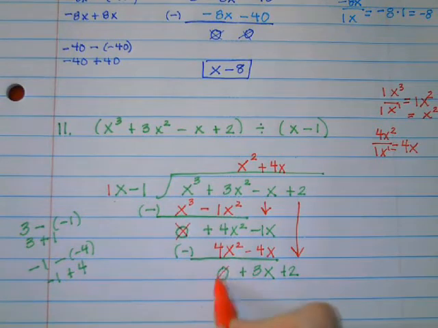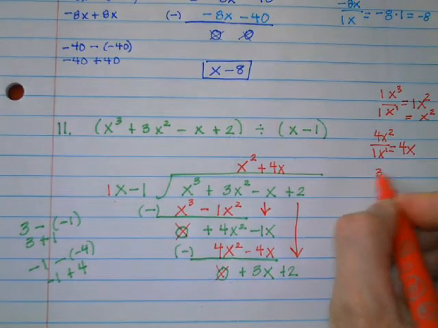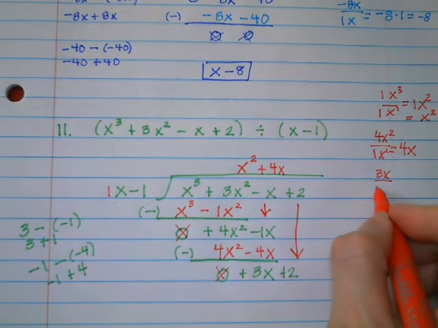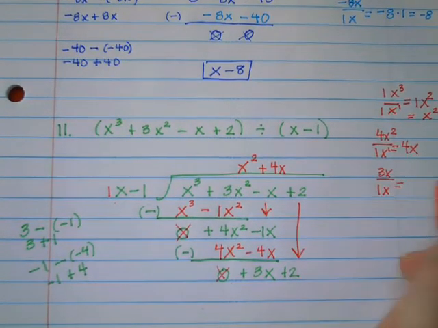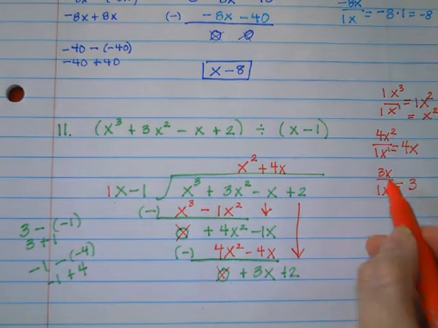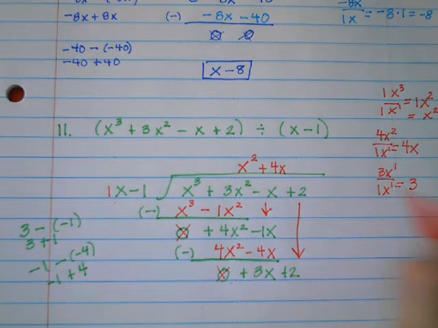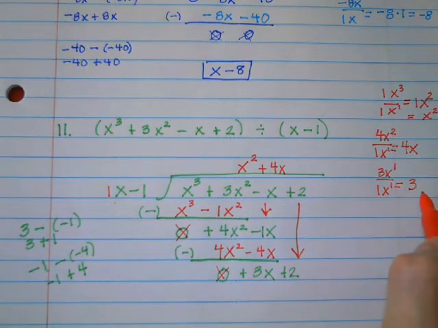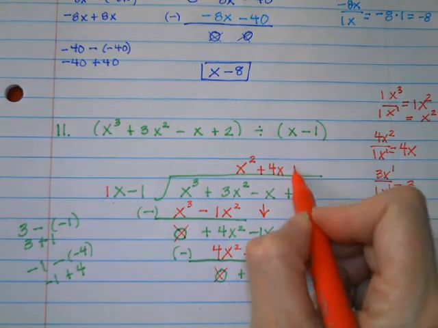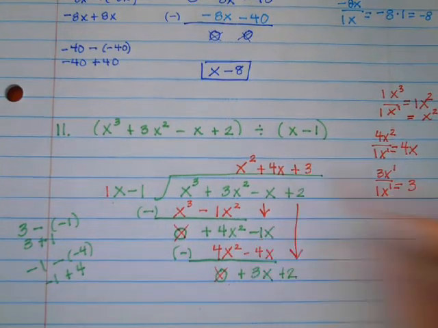We don't need this 0. So we'll take the first term in the dividend, which is 3x. And we'll divide it by the first term in the divisor, which is a positive 1x. 3 divided by 1 is 3. And then we have x to the first divided by x to the first is x to the 0, which is equal to 1. And 3 times 1 is just 3. So it's a positive 3, so I put plus 3.